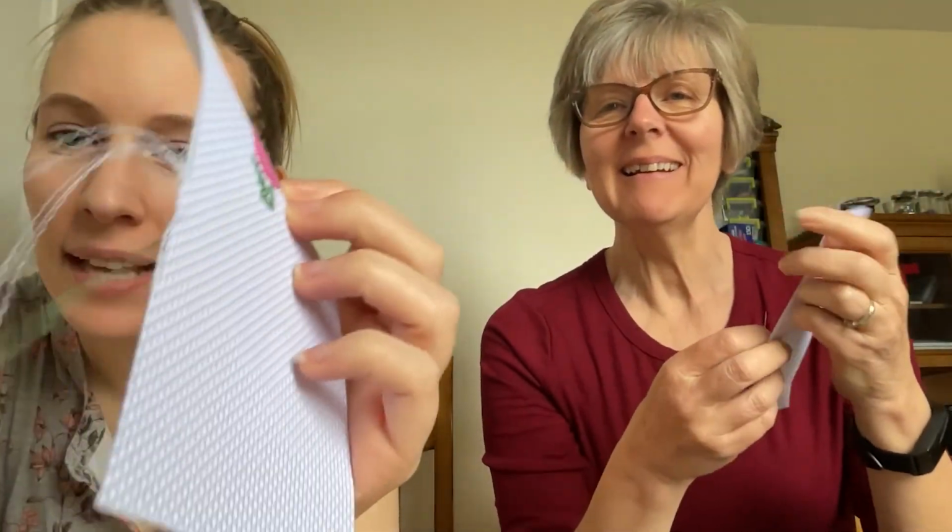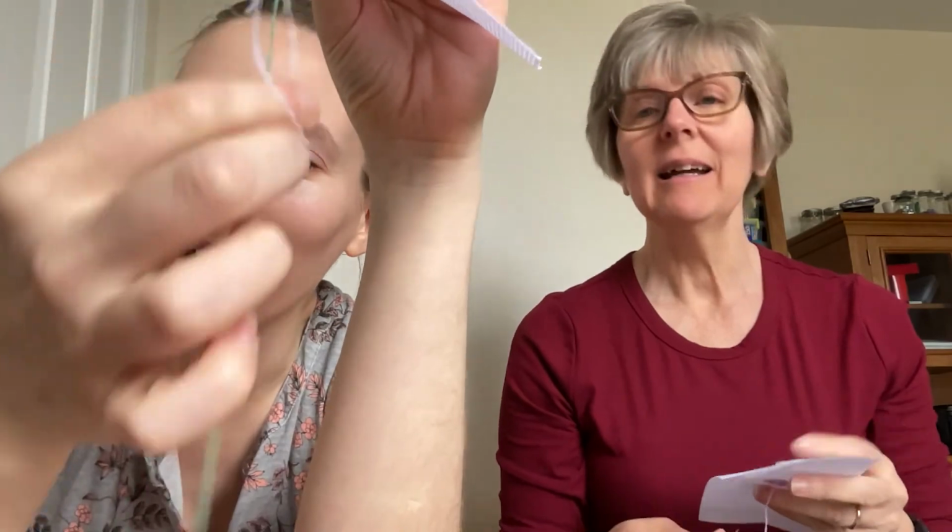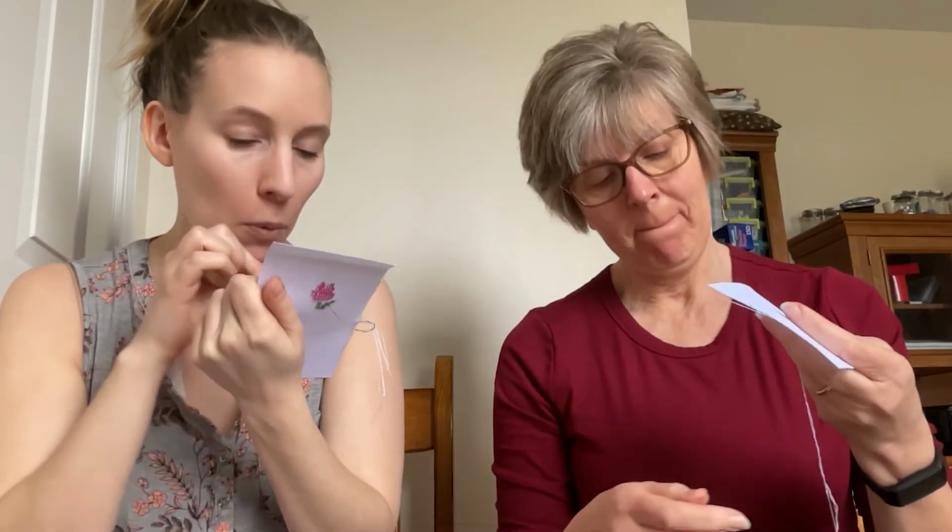One thing I noticed is that my thread starts to spin, and if I leave it too long, you can see that it started to twist in some places. And once I notice, I probably should be wearing my glasses, I fix it, and I see how much neater it makes it.